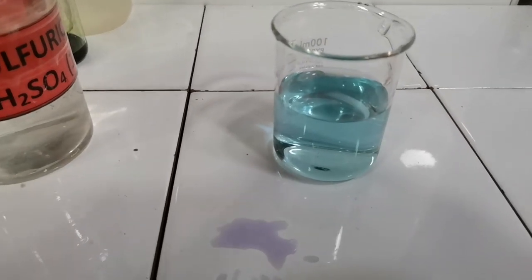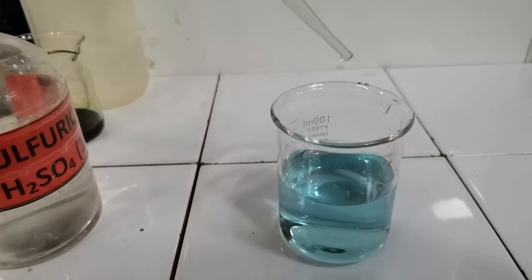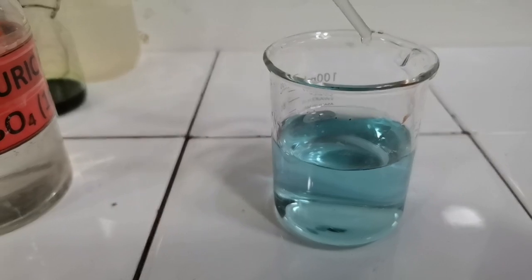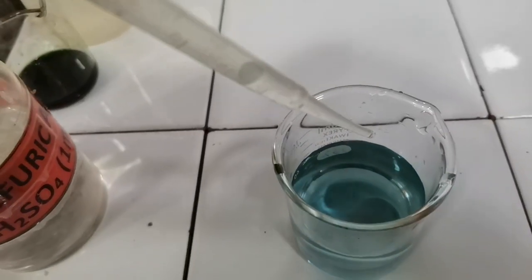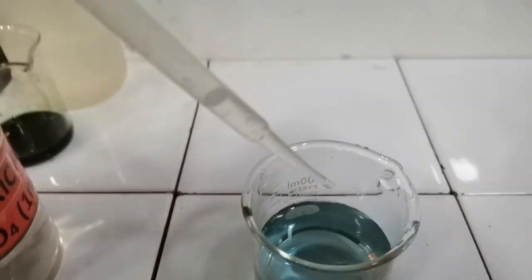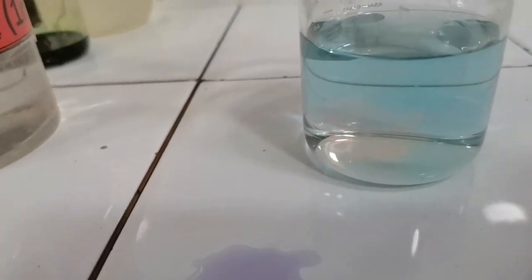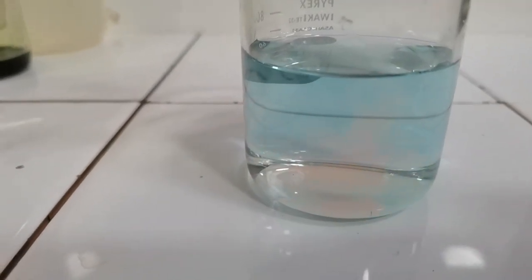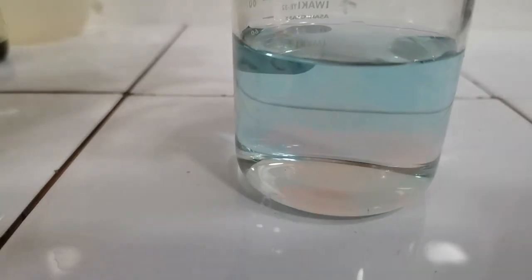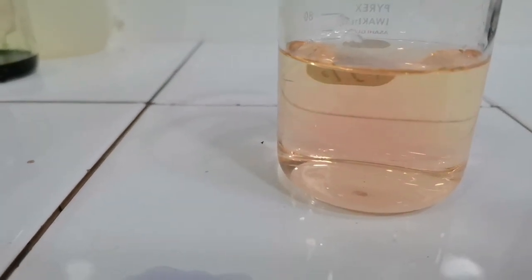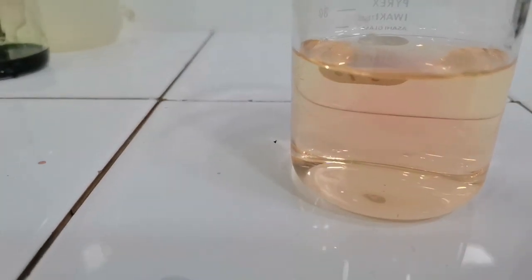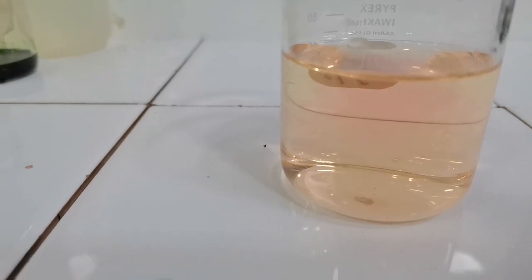Now we pour in sulfuric acid but dropwise. On addition of a single drop of sulfuric acid, another drop has been added. You can see the bottom has a red color present in it. If I shake this beaker, the entire content becomes red in color. So this is the effect of sulfuric acid on the color of universal indicator.